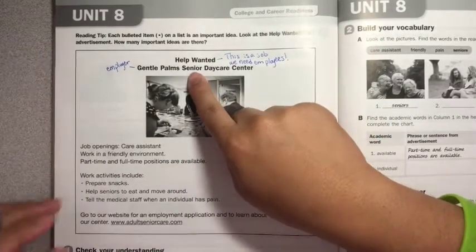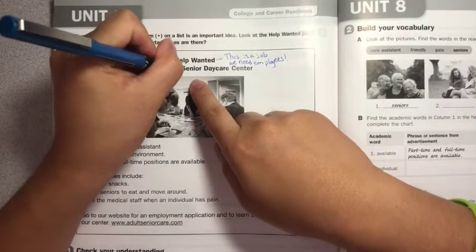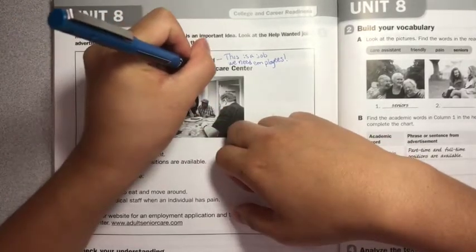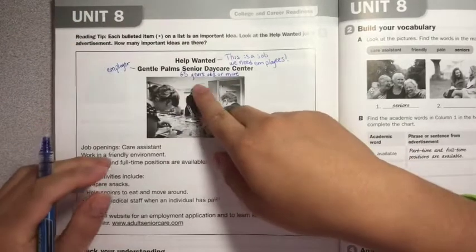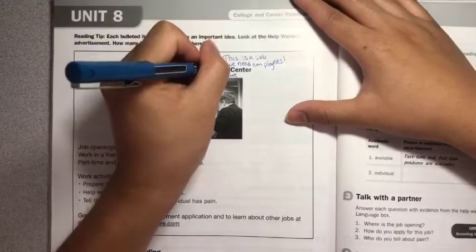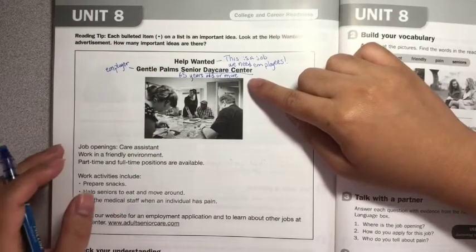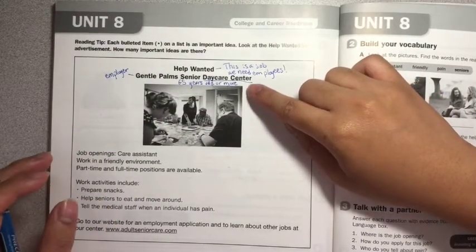So we know the word senior means older people. So people who are 65 years old or more. And it is a daycare center. So this is where they go during the day for activities, for eating lunch.